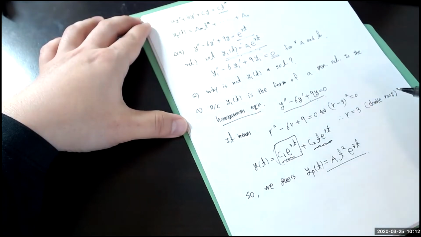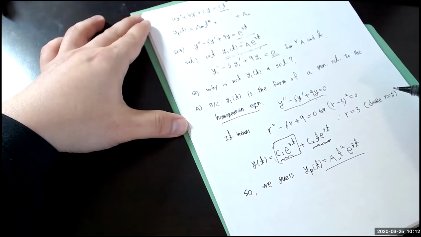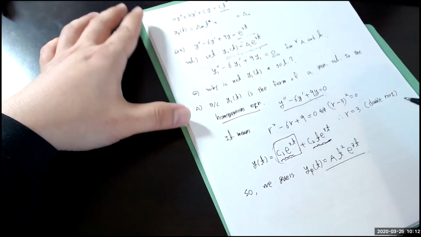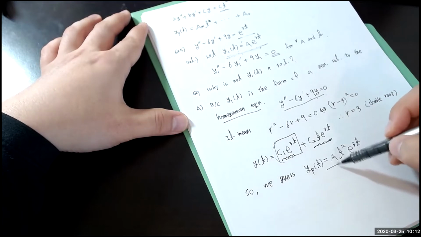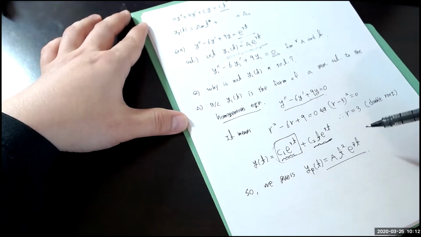Now, why do we guess a times t squared e to the 3t?